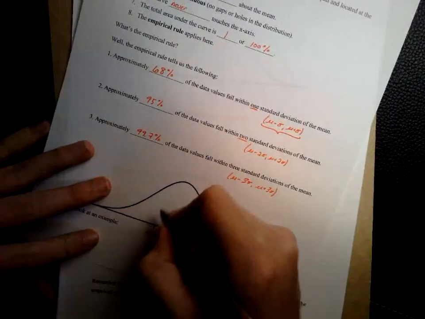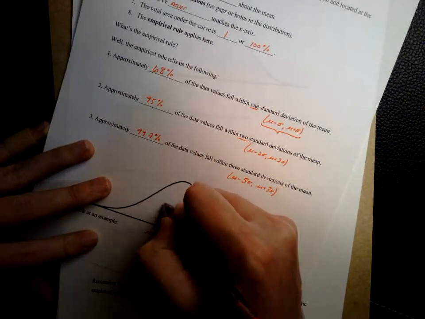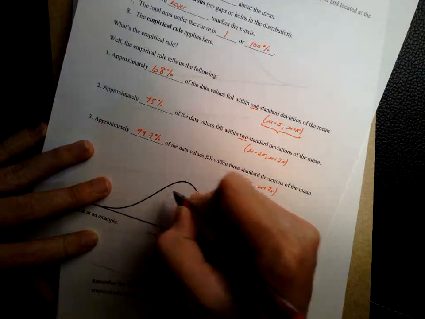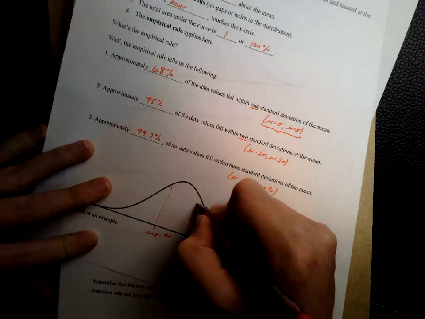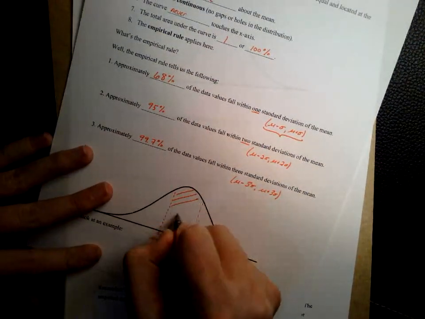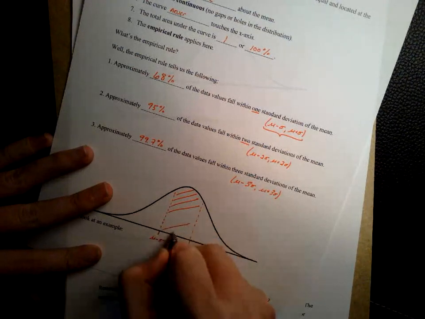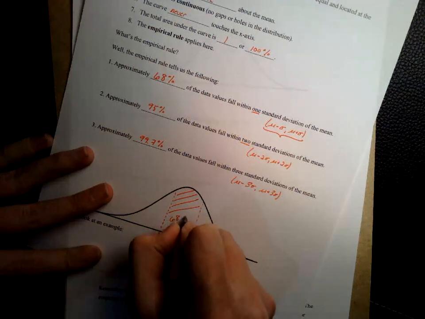And the empirical rule says that in between these 2 boundaries right here, 68% of our data values will fall within here. So the area in between here is equal to 68%.